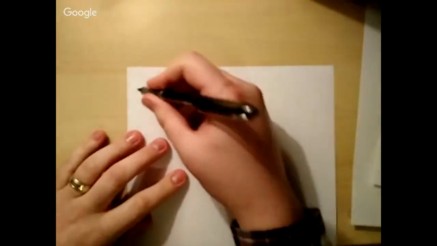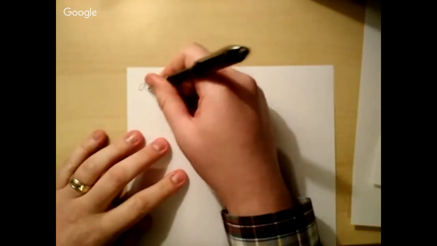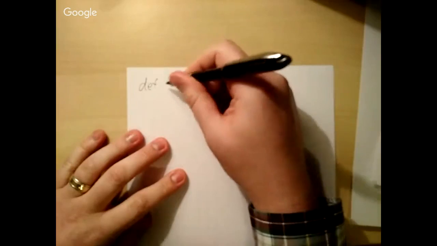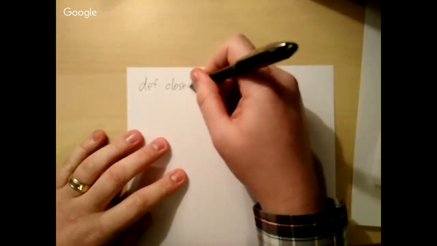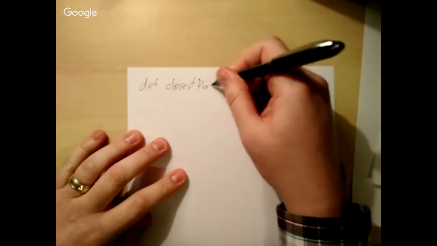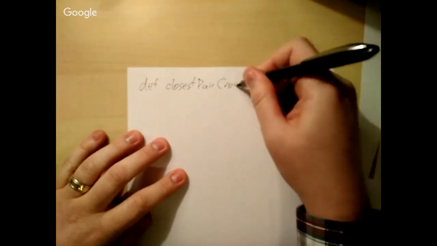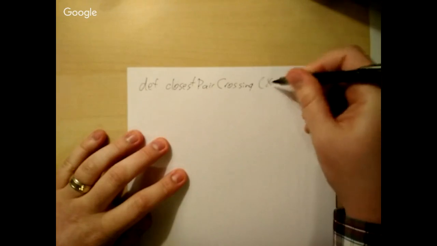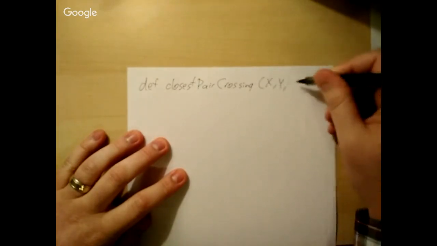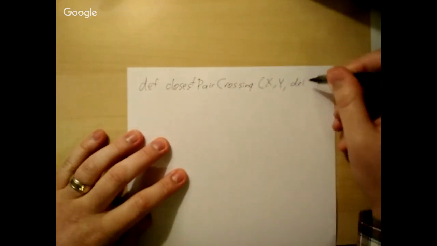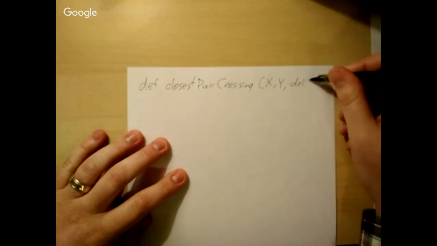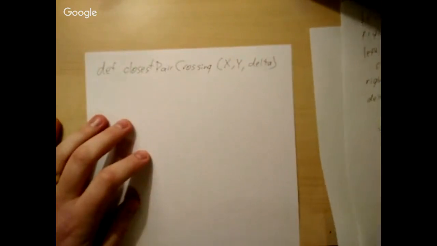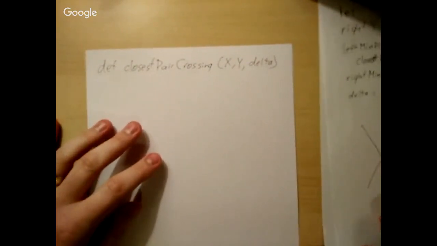So closest pair crossing, x, and in this case, we pass in the delta. Now my pseudocode's getting a little out of order, because I'm trying to show the key points at the same time.